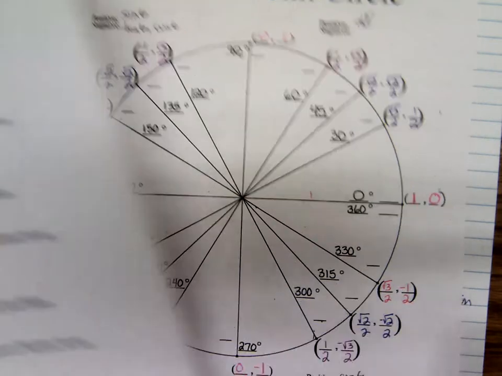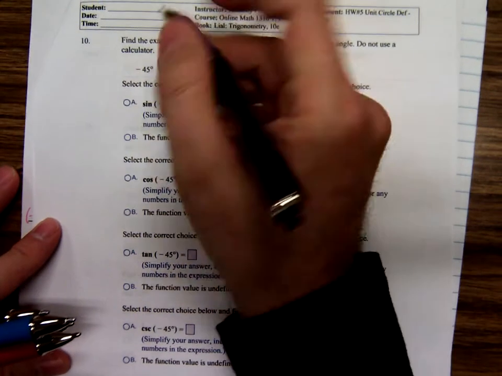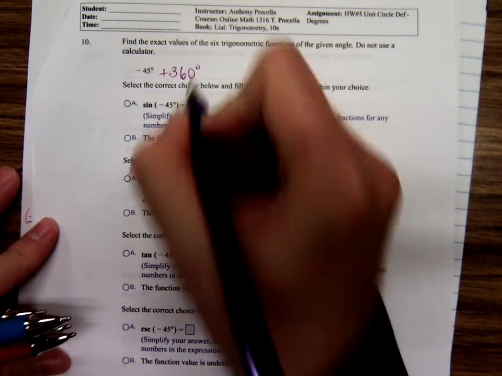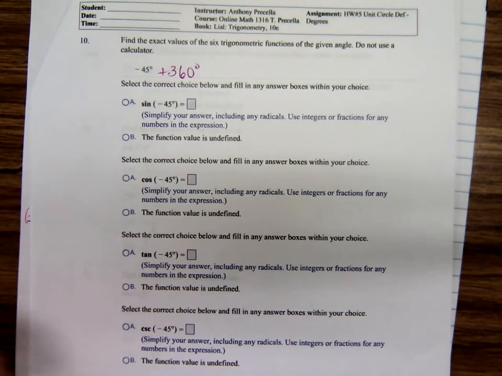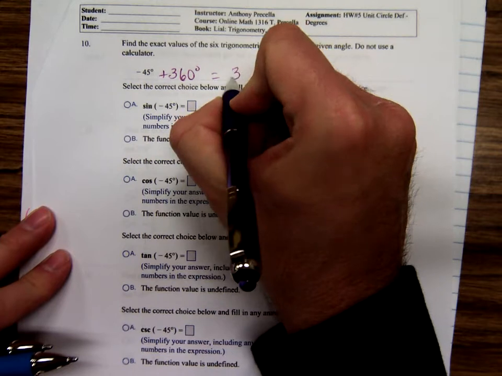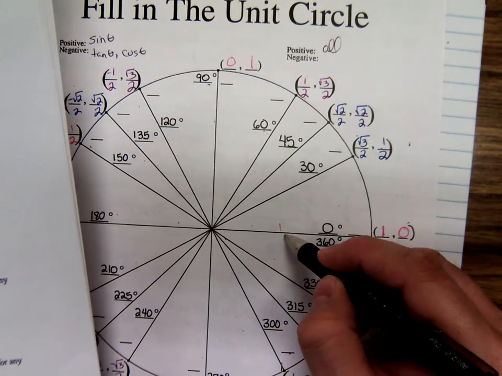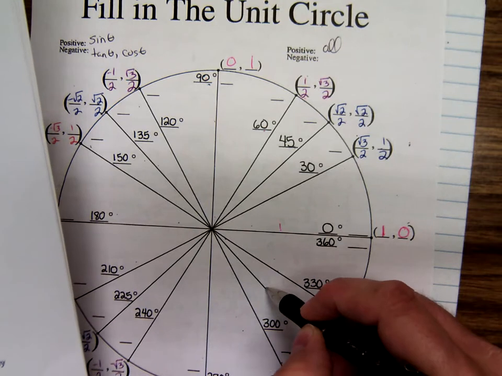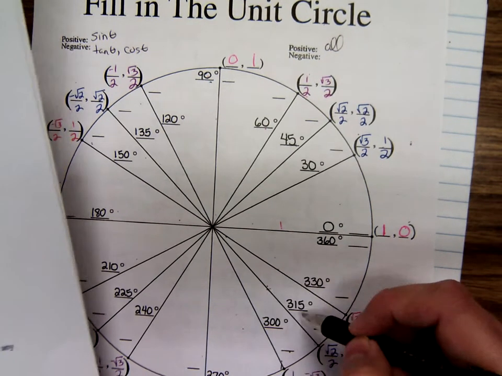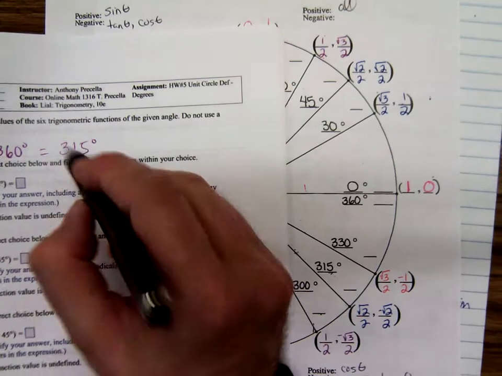What you could do if you have an angle that's negative, just add 360 to it. Add a multiple of 360. Keep adding 360 until you get an angle between 0 and 360 degrees. Negative 45 plus 360 is 315 degrees. And if we just started here and moved 45 degrees, here's negative 30, negative 45. See, negative 45 degrees is coterminal with 315 degrees. So we're going to be looking at 315 degrees when we're doing this.